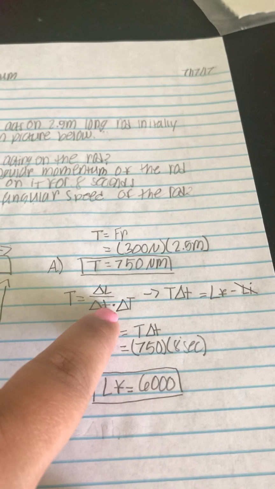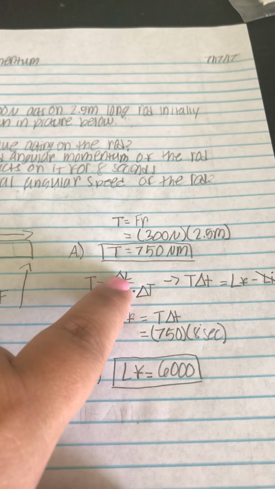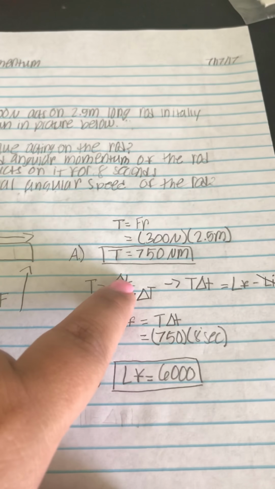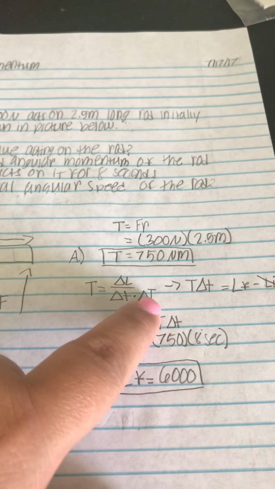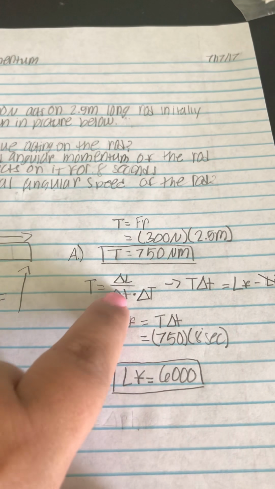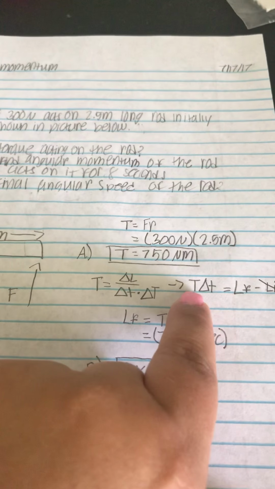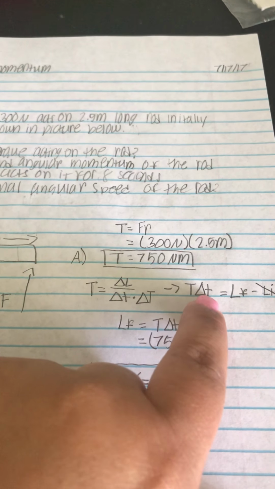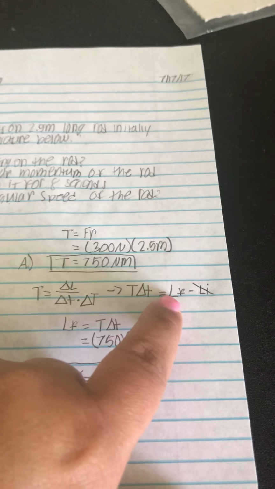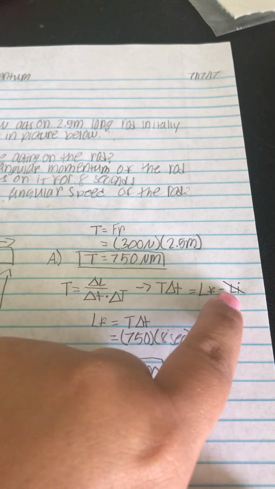So we want to get the angular momentum by itself. So you're going to multiply by change in time to cancel out, and move it over: torque times delta t equals angular momentum final minus angular momentum initial.